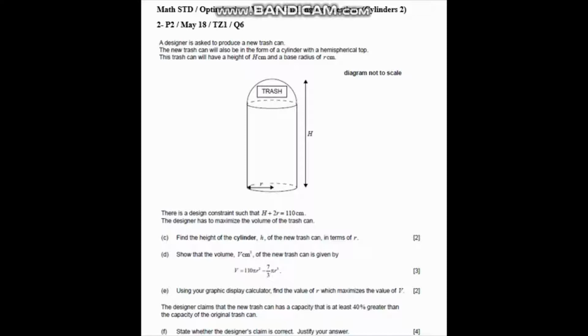So we are told a designer is asked to produce a new trash can. The new trash can will also be in the form of a cylinder with a hemispherical top. This trash can will have a height of h and a base radius of r. There is a design constraint such that h plus 2r equals 110 centimeters. The designer has to maximize the volume of the trash can. Find the height of the cylinder h of the new trash can in terms of r.